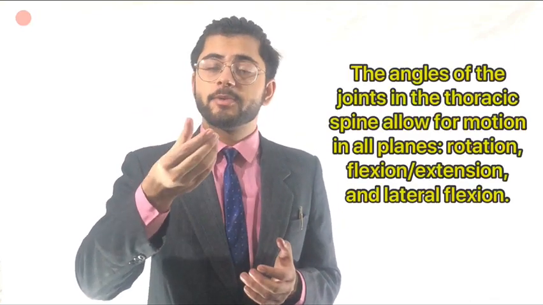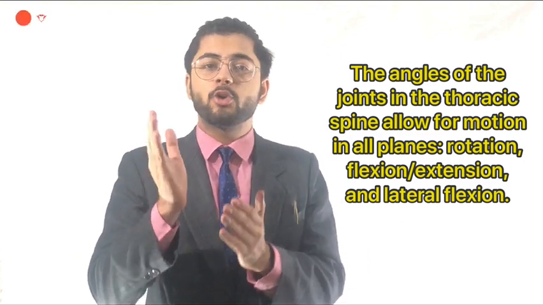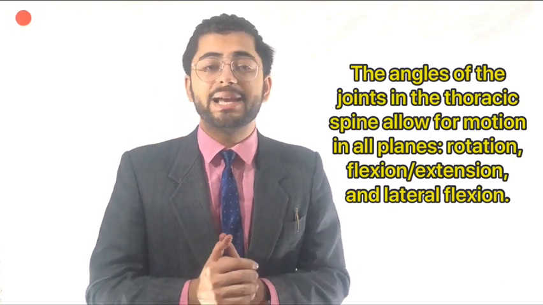Now, movement is very limited in the thoracic spine. Why? Because as I told you, the spinal cord is there. The body doesn't want to injure that, so it has reduced its mobility to serve the function of stability.